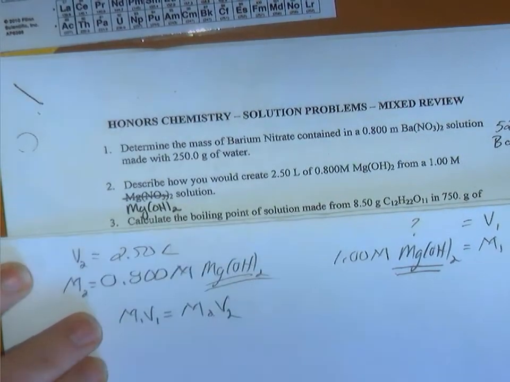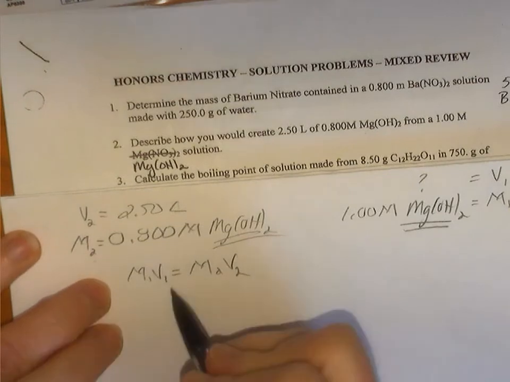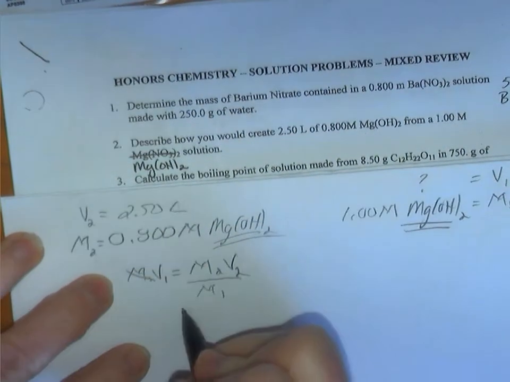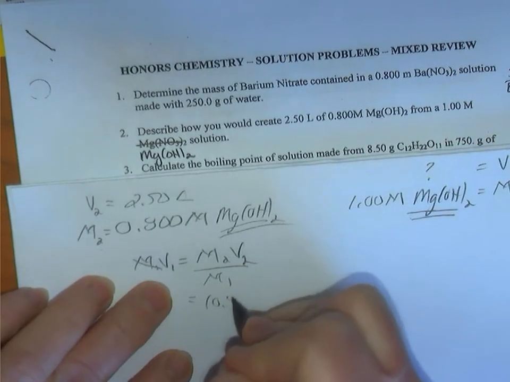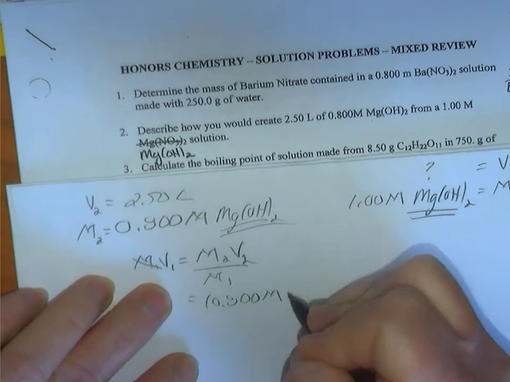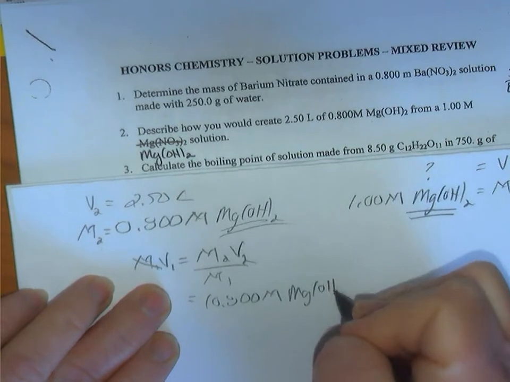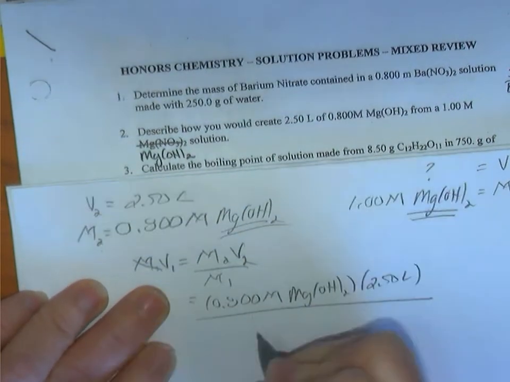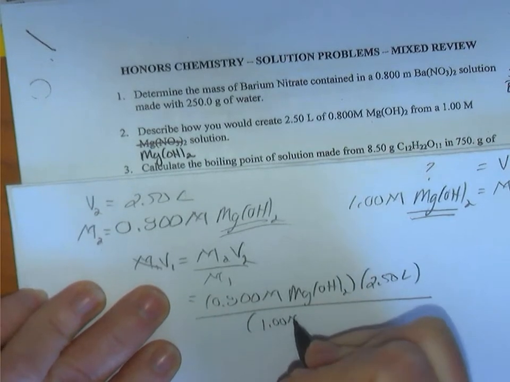I will just rearrange the equation here. Looking for V1, so dividing both sides by M1. I'm just going to plug and chug. So 0.800 molar magnesium hydroxide, and I want 2.50 liters, and my higher concentration is 1 molar.